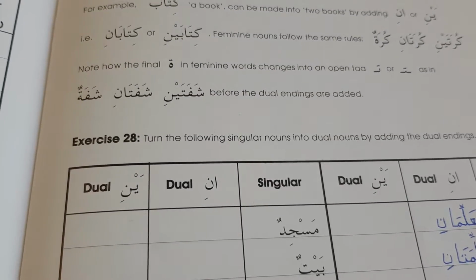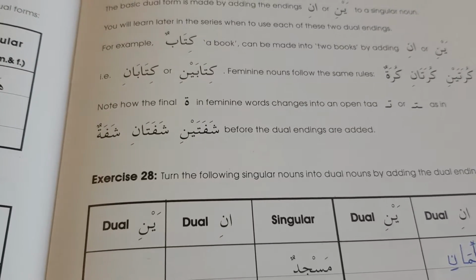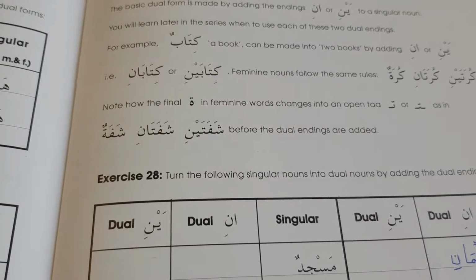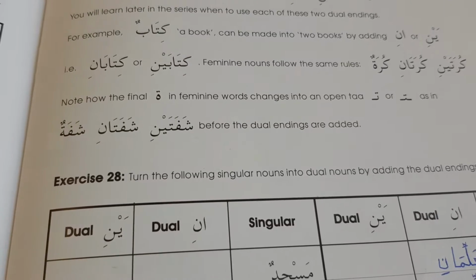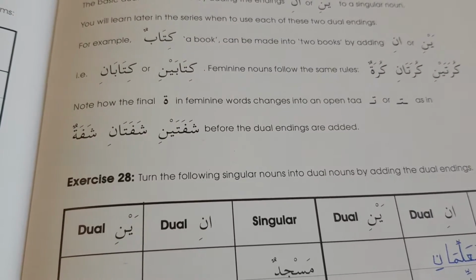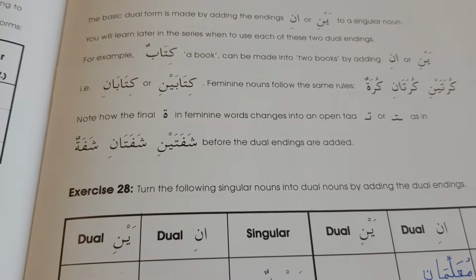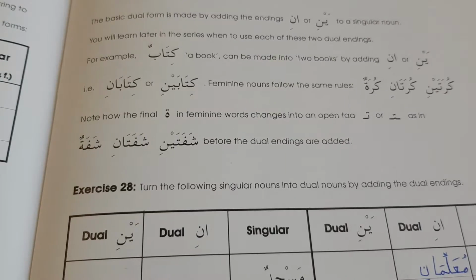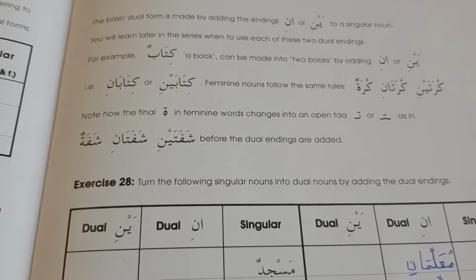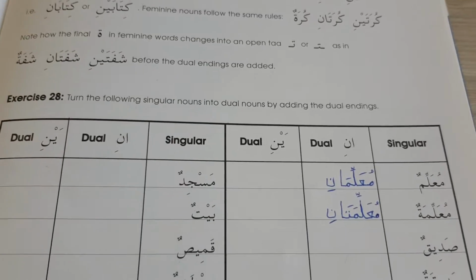So another example here is shafa. Shafa is feminine. Note there's a ta marbuta, so it's feminine. So this time it will be shafatani. It won't be shafani. The ani will come after the ta, so it'll be shafatani. Okay, so quite simple.